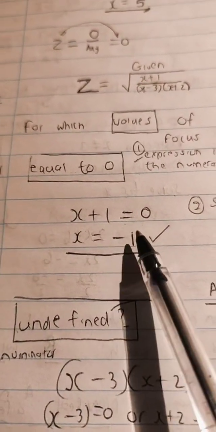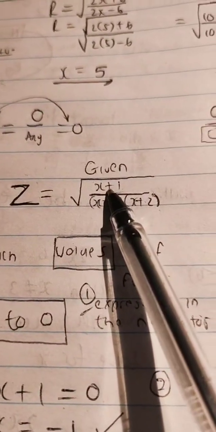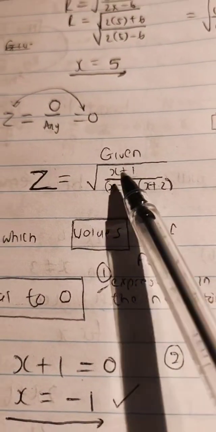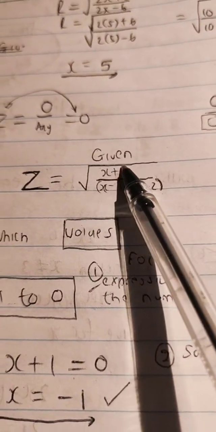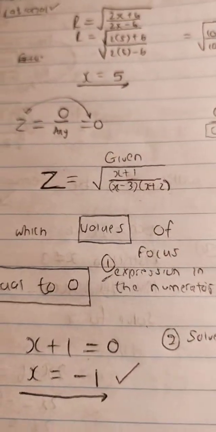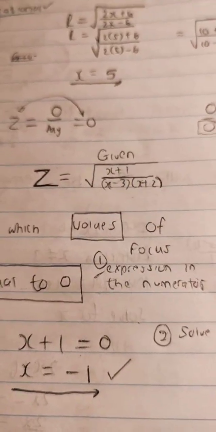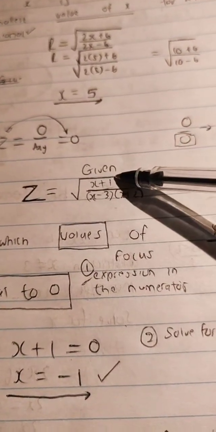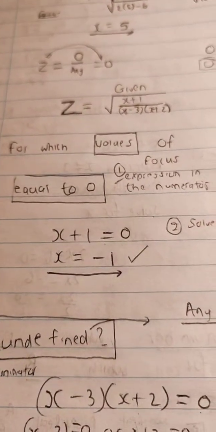If you substitute this -1 back into the expression, just to verify that you've done the right thing, what is -1 plus 1 in the numerator? Doesn't that give you 0, guys? Even if you have a square root, because the square root of 0 is 0, doesn't that give you 0 in the numerator? Yes, it does. So it's x is equal to -1 that will meet this condition.